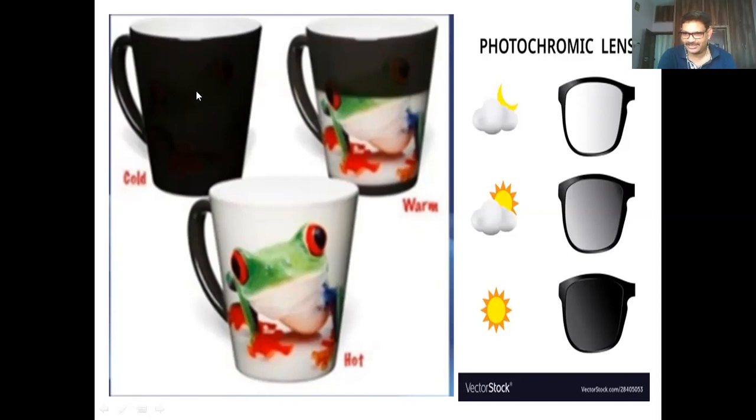How do we get these changes in the colors at lower temperatures and higher temperatures? These are, you can say, smart materials. They can be influenced by the thermal process, the external stimuli, temperature.